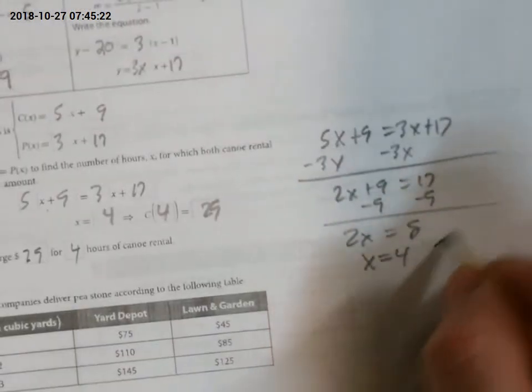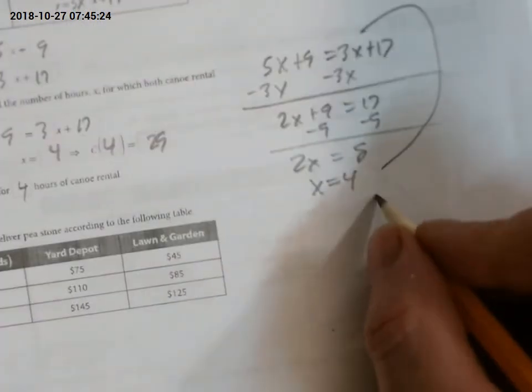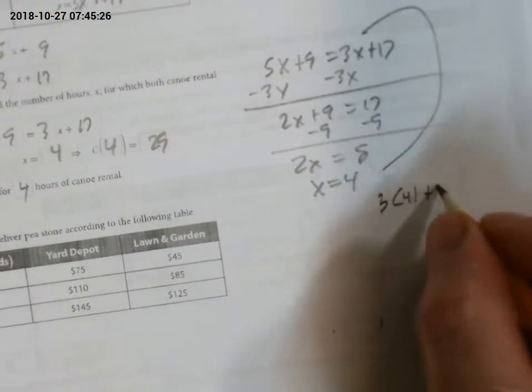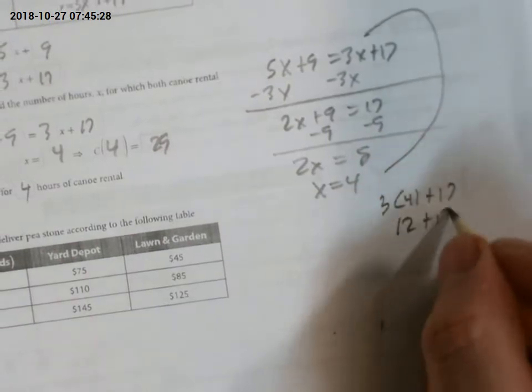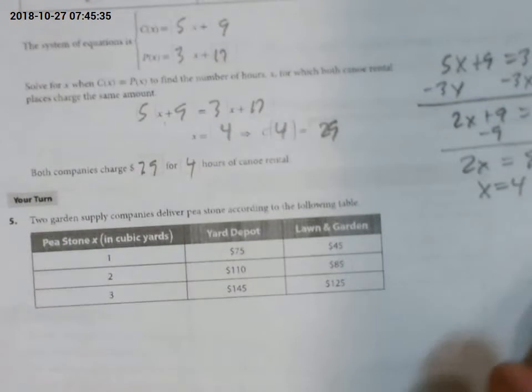I'll show you to plug it in. What if I plug it in there? 3 times 4 plus 17, which is 12 plus 17 and 29. Alright, so we got 2 more to do. I'm going to do them with you.